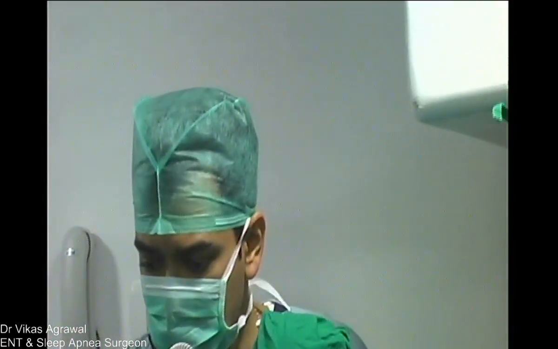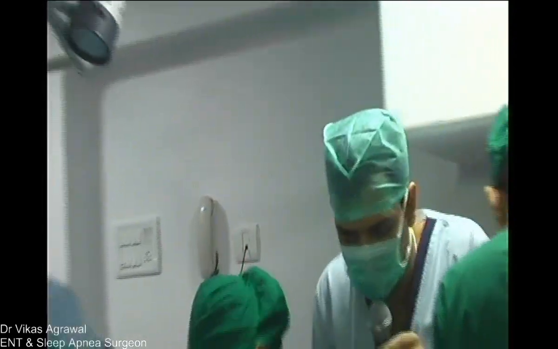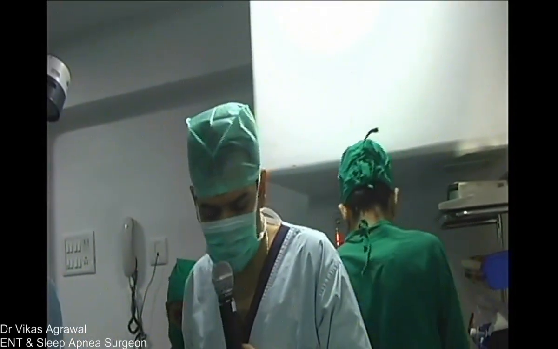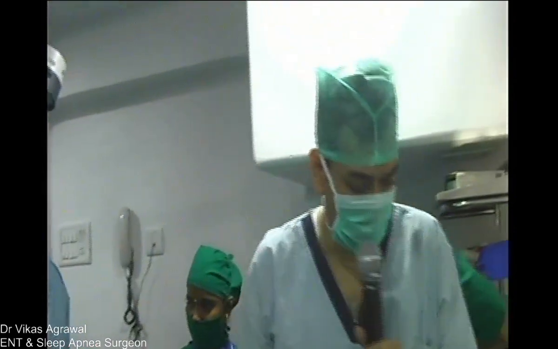So the idea is again reshaping the palate. The idea is again creating or removing that obstruction, creating that space depending upon what the obstruction is, and tackling that obstruction. So one method which was demonstrated here is excision of the palatal muscle.